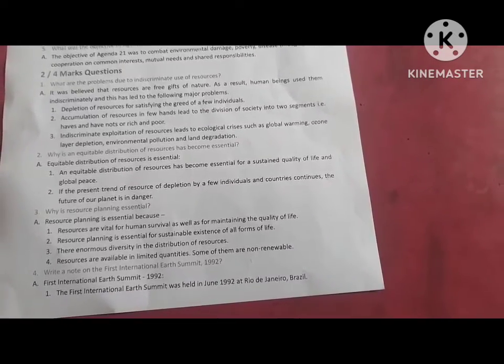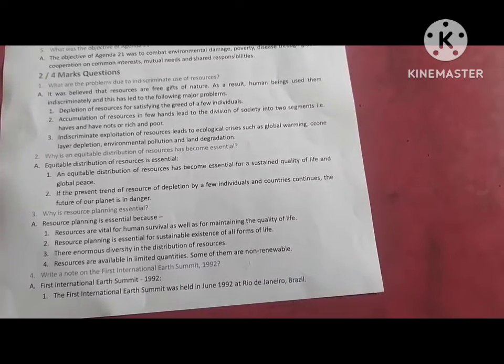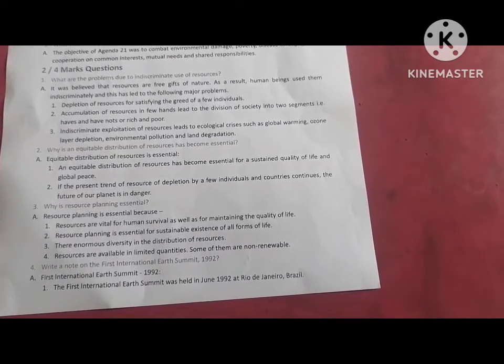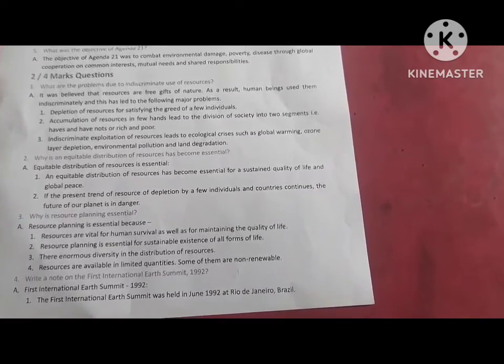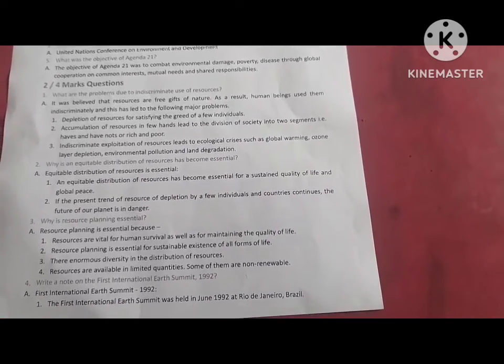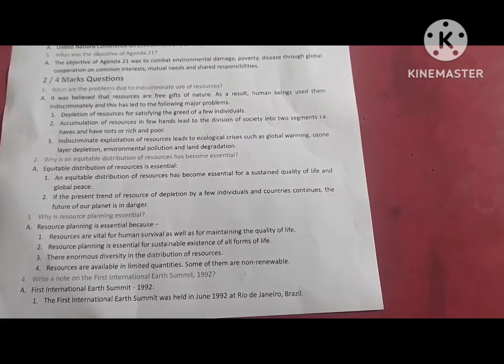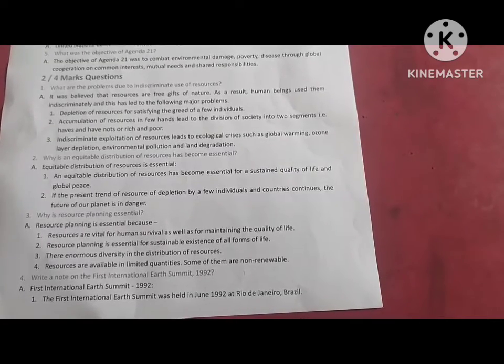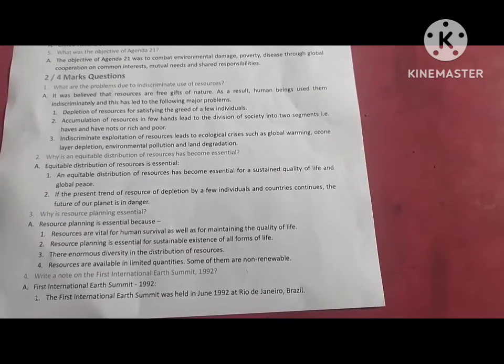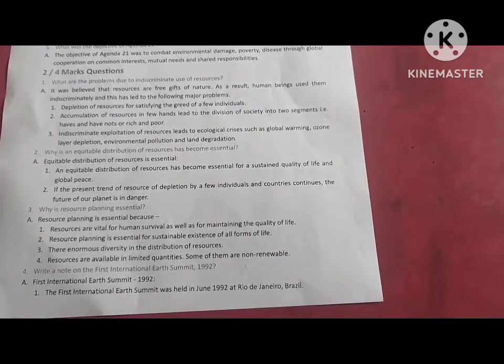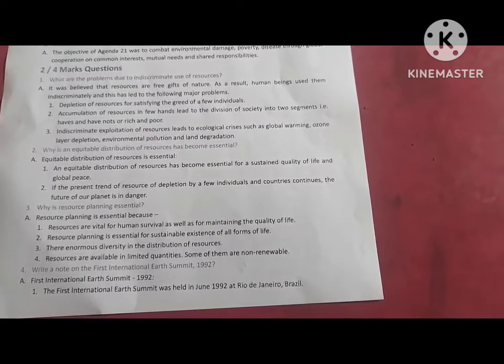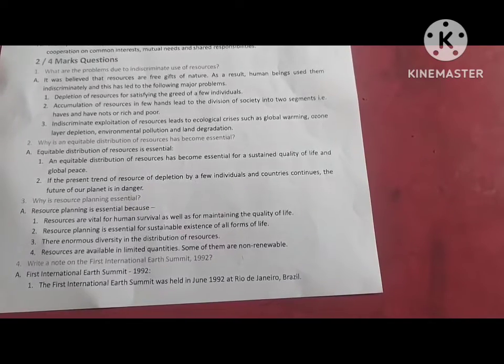Third question, why is resource planning essential? Answer, resource planning is essential because 1. Resources are vital for human survival as well as for maintaining the quality of life. Second, resource planning is essential for sustainable existence of all forms of life. Third, there is enormous diversity in the distribution of resources. Fourth, resources are available in limited quantities. Some of them are non-renewable.